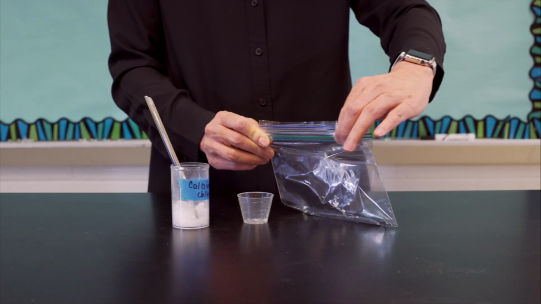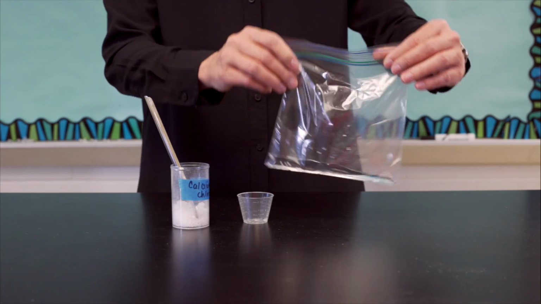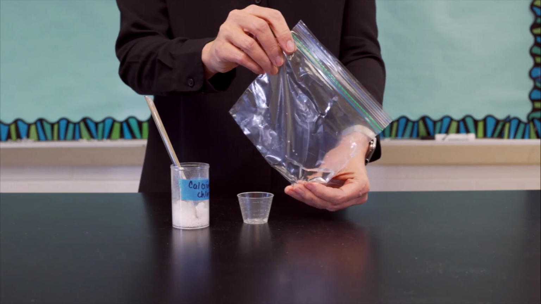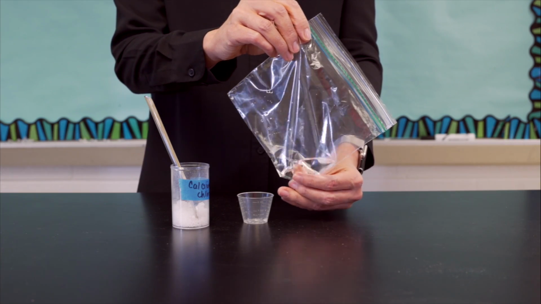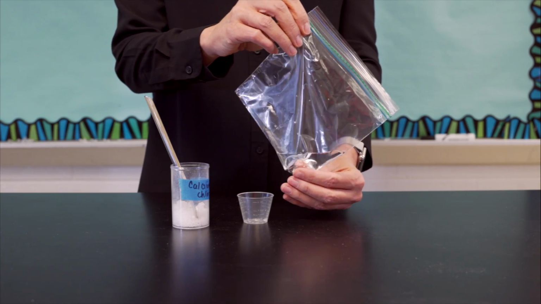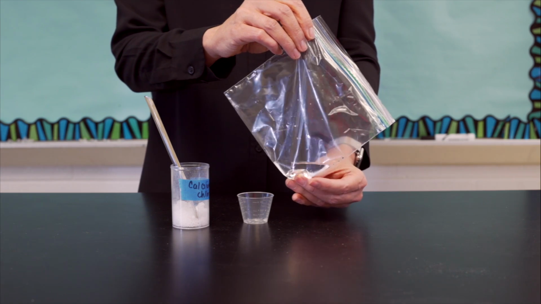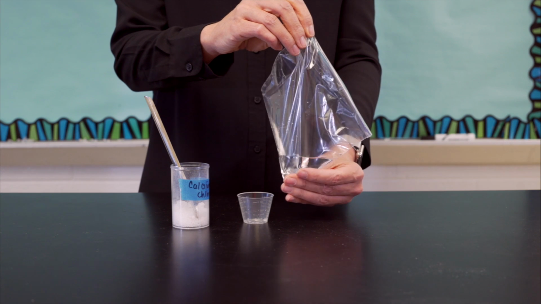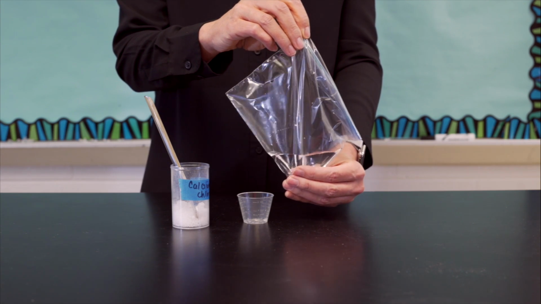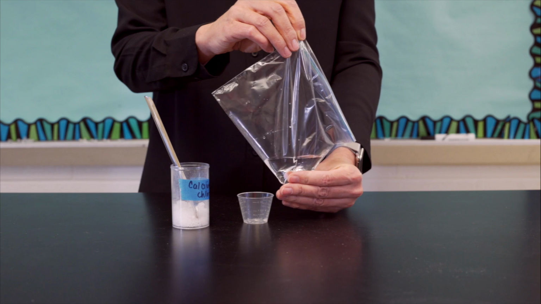Step 3, seal the baggie. Step 4, mix and make observations. And the observation is that the baggie gets very warm.